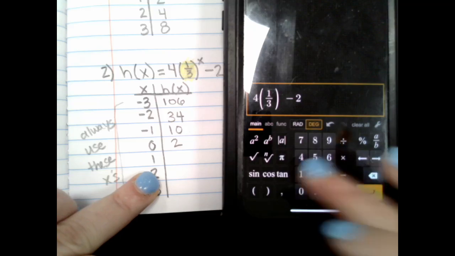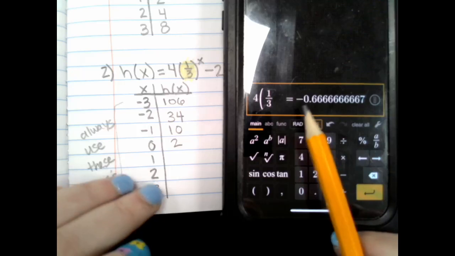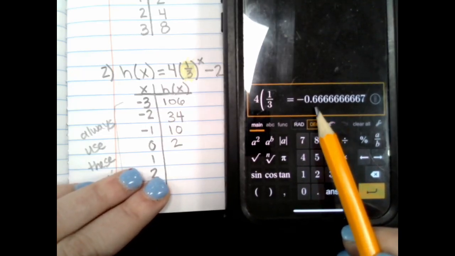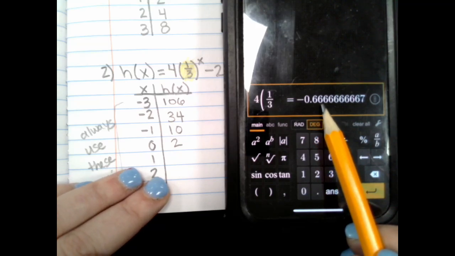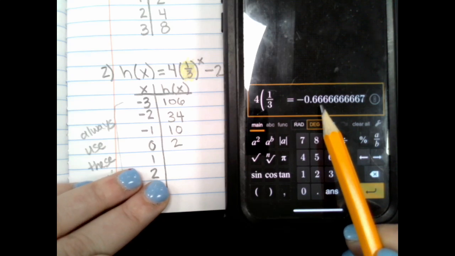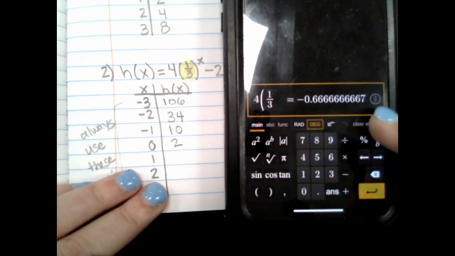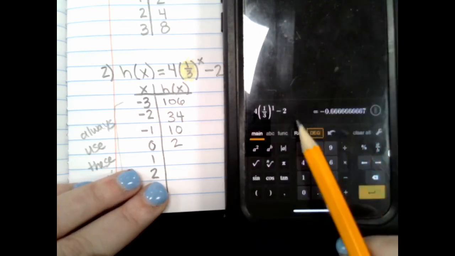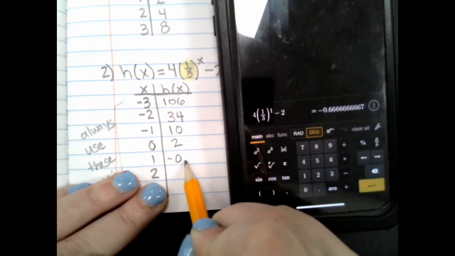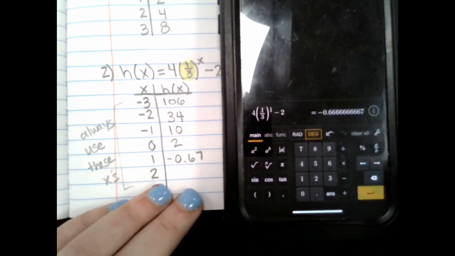So now we put in 1. Okay, remember we're rounding to the nearest hundredth, so 2 decimal places. So I have -0.66, and the next number is a 6. So do I want to keep it at -0 and 66 hundredths or -0 and 67 hundredths? What does that 6 tell me to do? Yeah, it tells me to round. Okay, I know it was hard to read because I do have that whole thing in there, so it's kind of goofy. So -0.67, because the next number was a 6, so that tells us to go to 67.